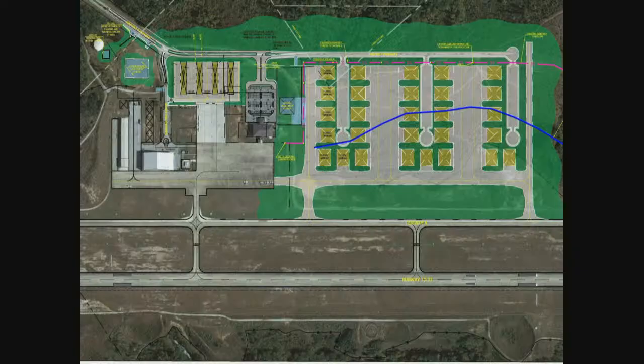Let me just go ahead to the picture. This is the picture you've all seen many times. This is our 5-year plan. It's been fully vetted. It's been the subject of a public hearing. You've approved it. The Paulding County Airport Authority has approved it. The FAA's approved it. GDOT has approved it.